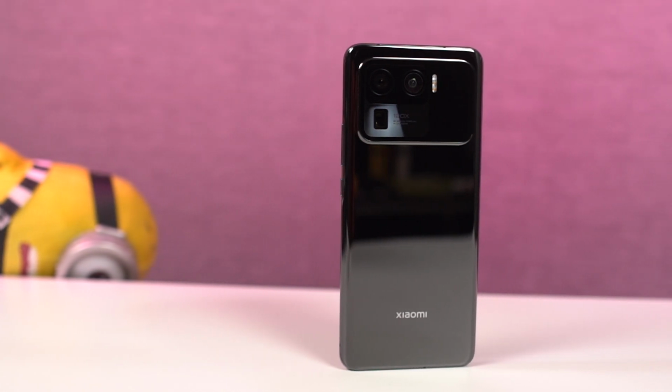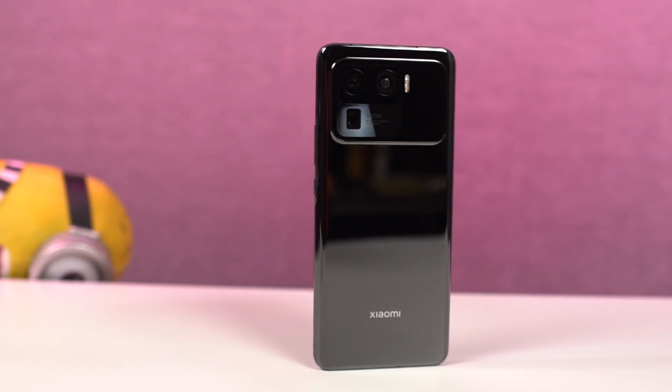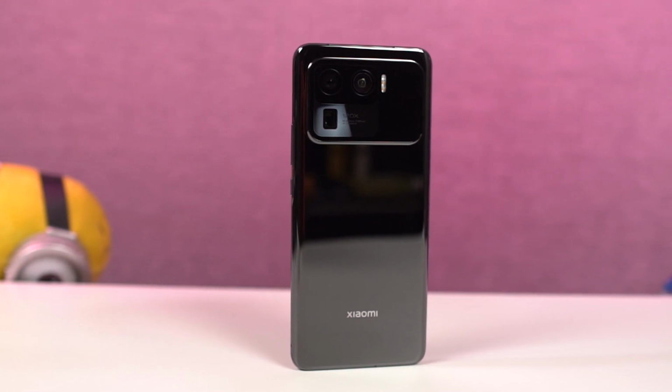Hi there guys, I'm Nikhil from GreedyTech, and in this video, I'll be showing you all the best features of the Xiaomi's Mi 11 Ultra.